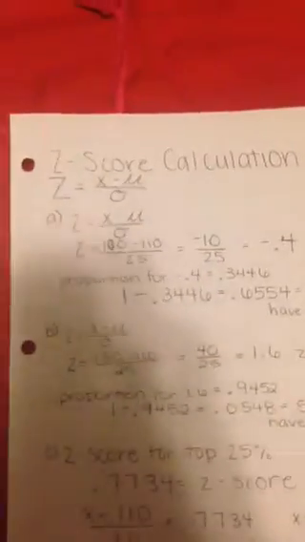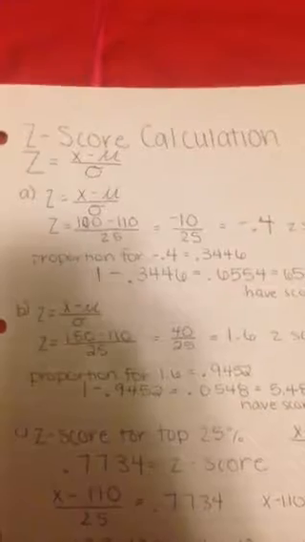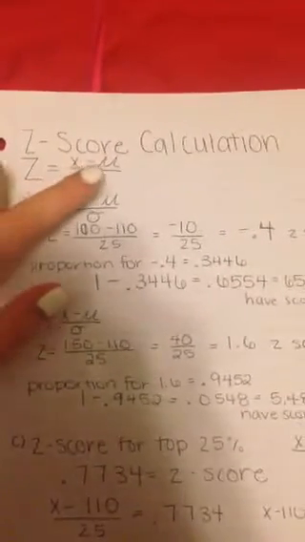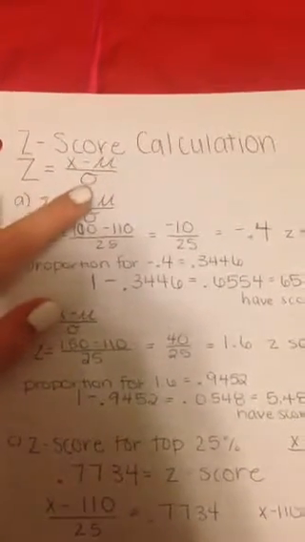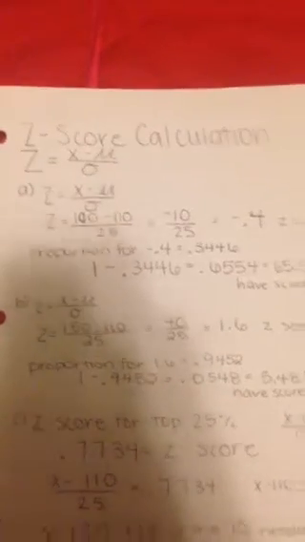So for problem A, we are trying to find the percent of people from ages 20 to 34 that have IQs above 100. To do these calculations, you use the formula to calculate the Z-scores, which is z equals x, which is the number, minus mu, which is the mean, over sigma, which is the standard deviation.